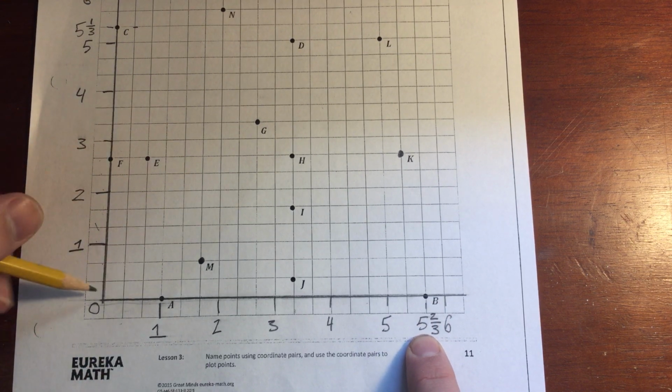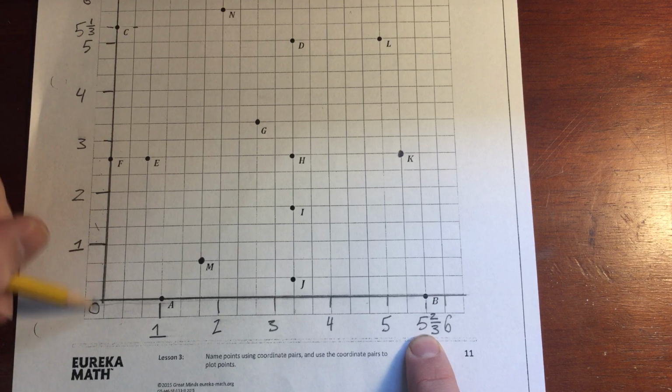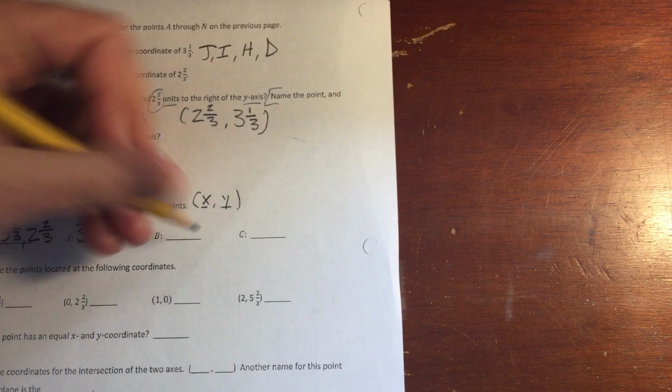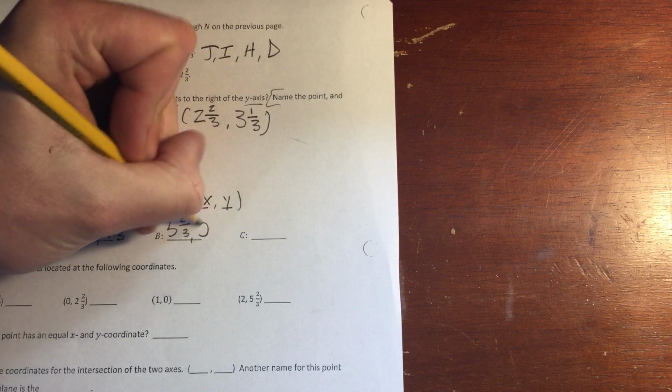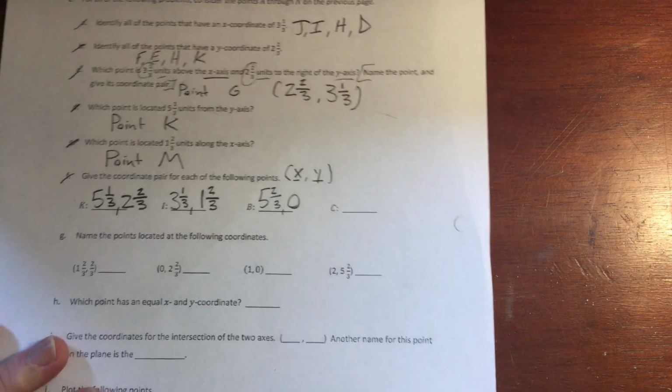And then when I'm looking at this, I see that it's still right on that x-axis. It's not even above it remotely. So that y point is going to be 0. It hasn't gone anywhere up, so it's going to be 0. So 5 2/3 and 0.